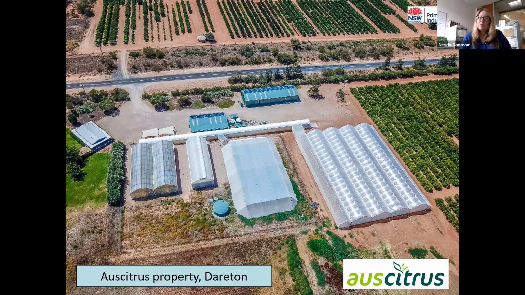So nurseries put in budwood orders, and then the Oz Citrus Propagation Scheme sends those buds out to the people who ordered them. And this is just a drone view of their property. They do have budwood source trees that are out in the open, which means they're exposed if we get a new disease. But they're building up the number of trees that they have in a protected environment, just in case a new disease comes into the area.